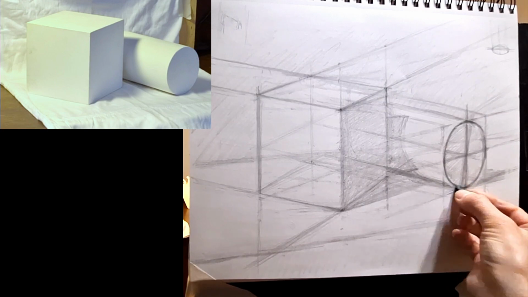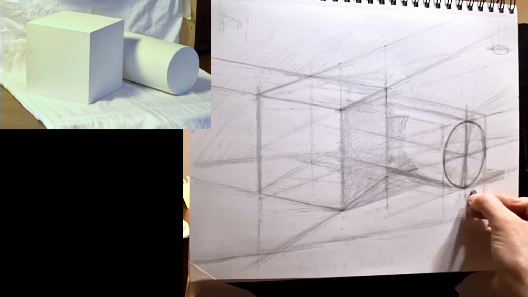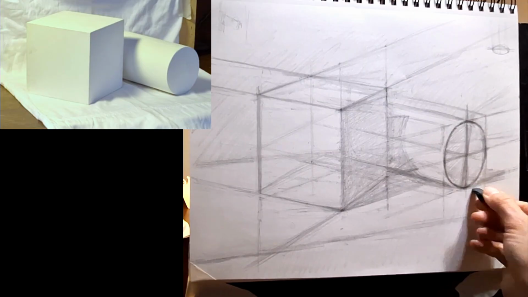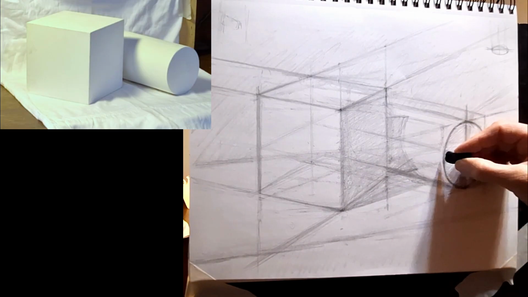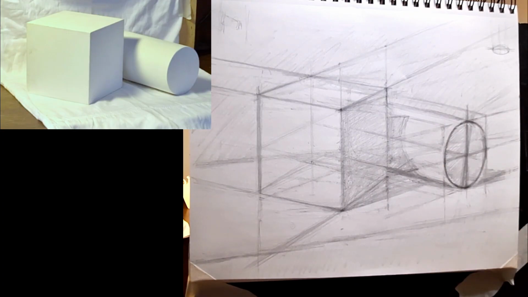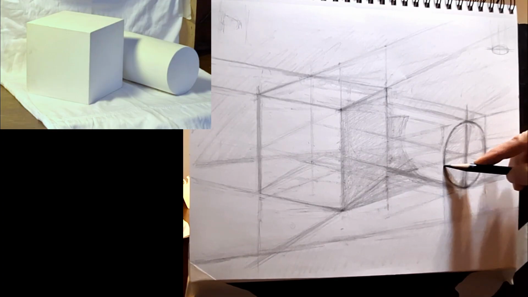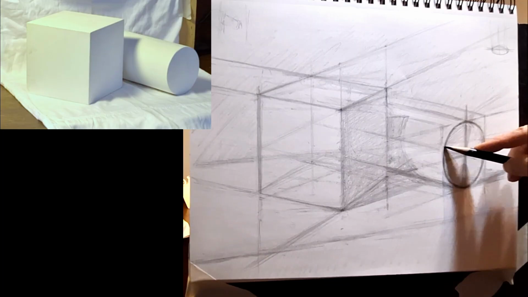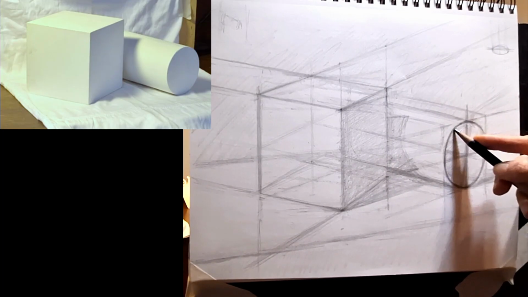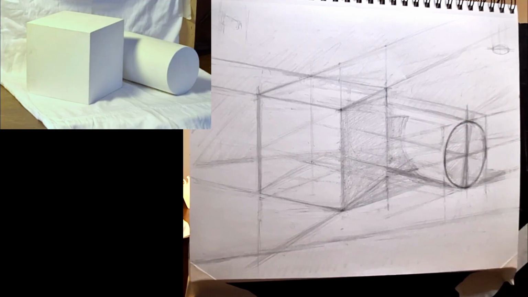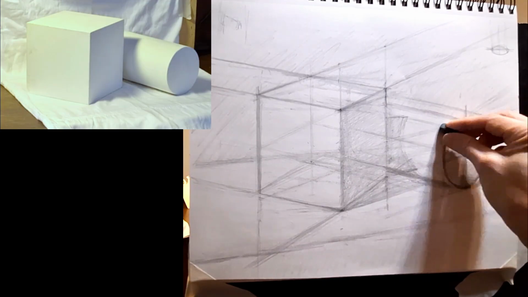And then we start shading. We start the values. I will not erase so much in here because it's all in the shadow. Why waste eraser and time? But I will clean up everything that's in the light.